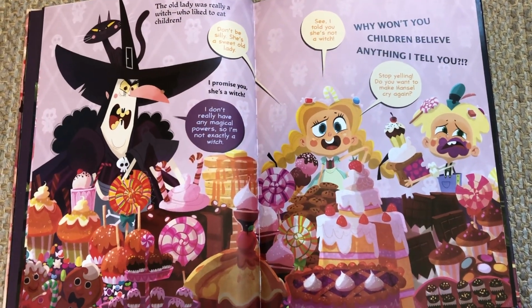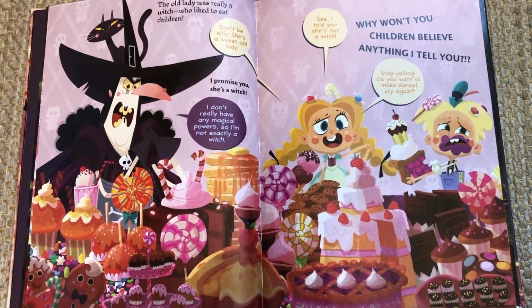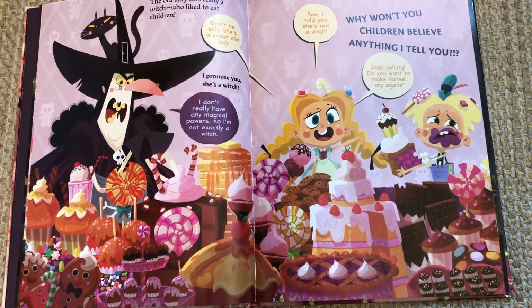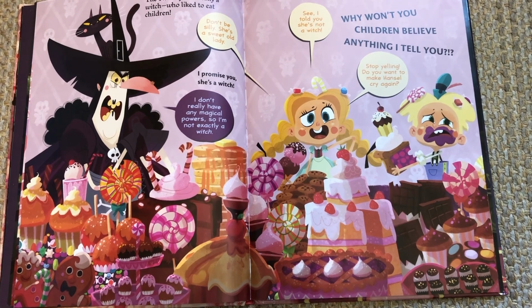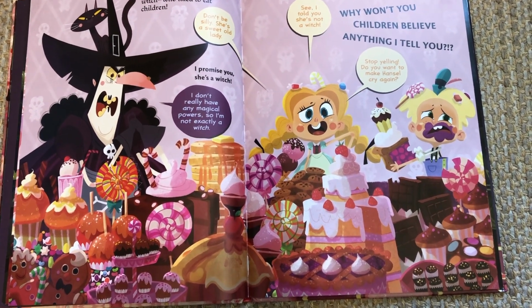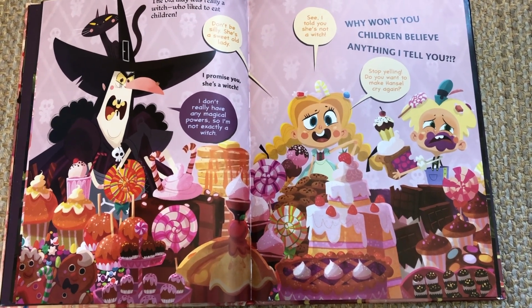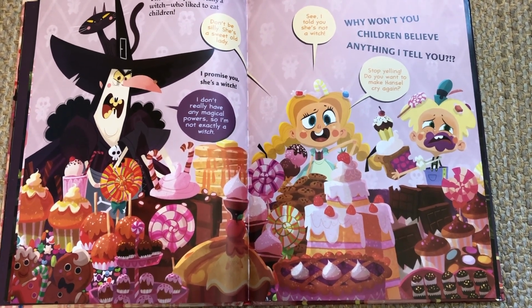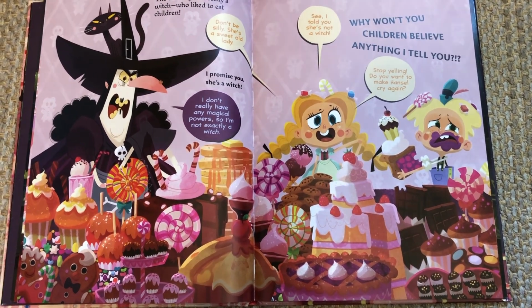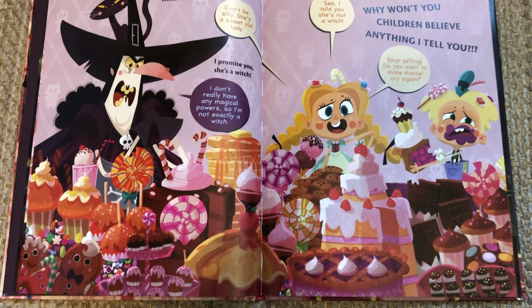The old lady was really a witch who liked to eat children. Don't be silly. She's a sweet old lady. I promise you she's a witch. I don't really have any magical powers, so I'm not exactly a witch. See, I told you she's not a witch. Why won't you children believe anything I tell you? Stop yelling. Do you want to make Hansel cry again?